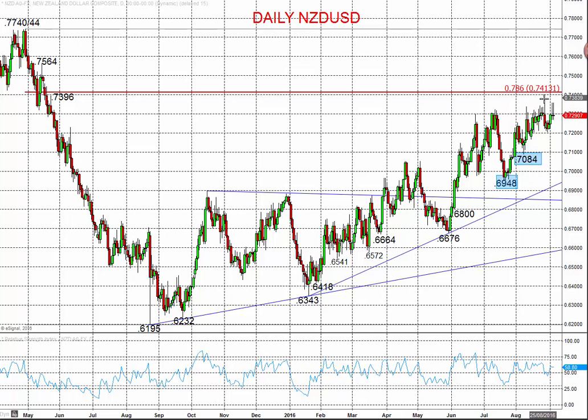So upside bias very much intact, particularly whilst above this 70.84 important swing low from early August. We see an intermediate term bullish theme and see further upside in the early part of this week.